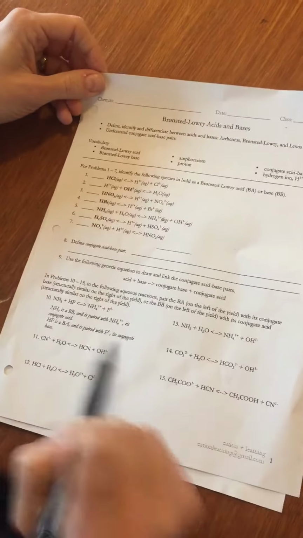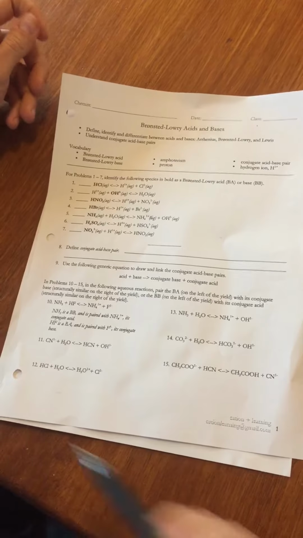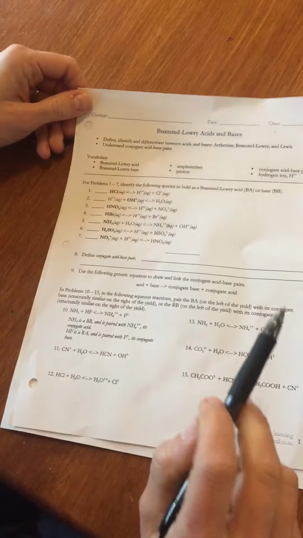Okay guys, so this is the worksheet that I gave you to do this week. I wanted to do a couple of them with you. I'm having my daughter help me film so I can show you.